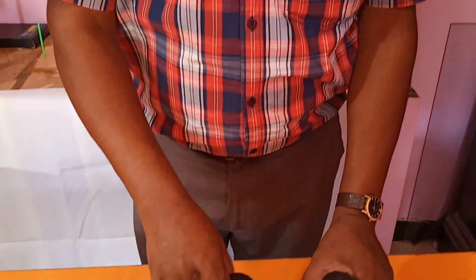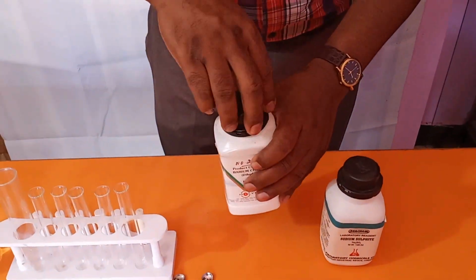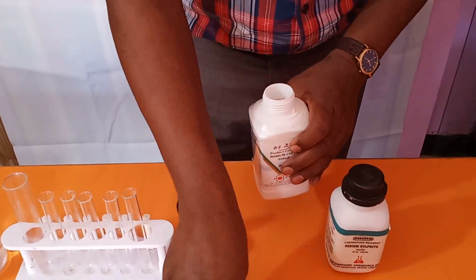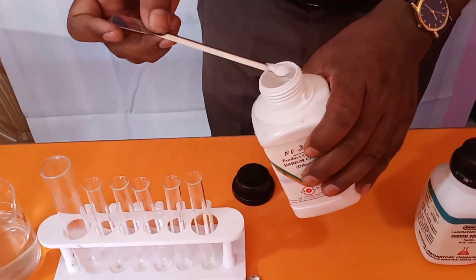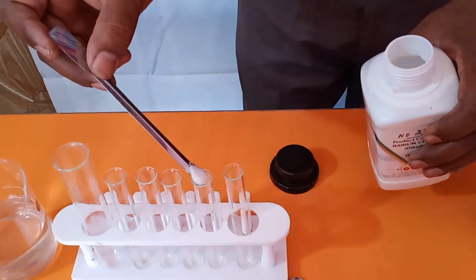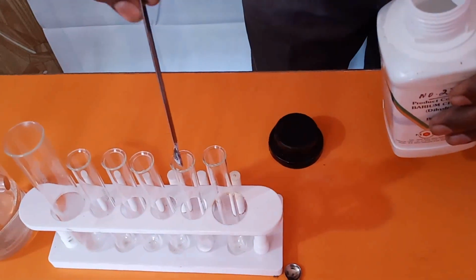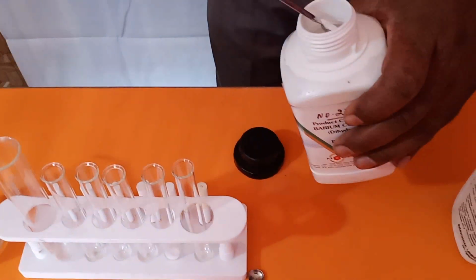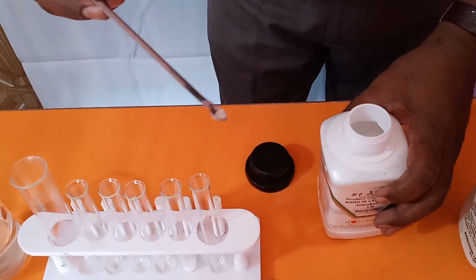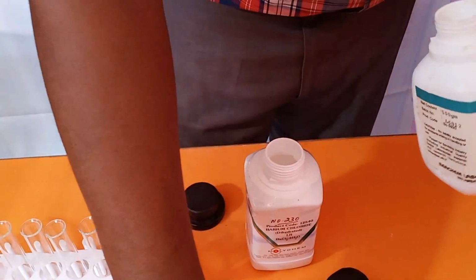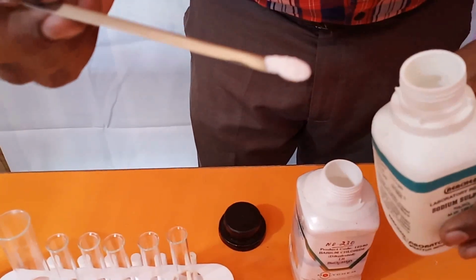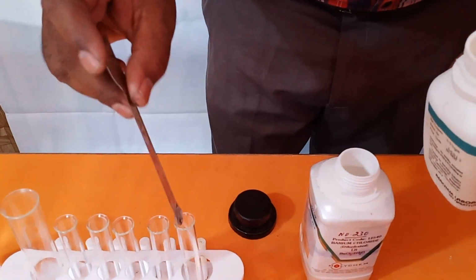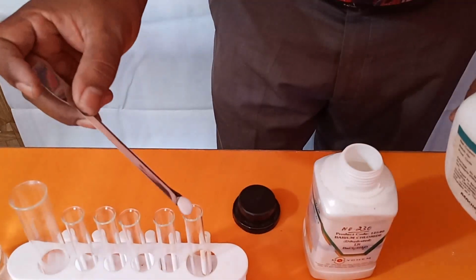Now I am going to add this barium chloride to one of the test tubes. Look at the color, it is white. I'm adding this to this test tube here. This is barium chloride, right? Now let me take this sodium sulfate and add it to the second test tube. This is also white.